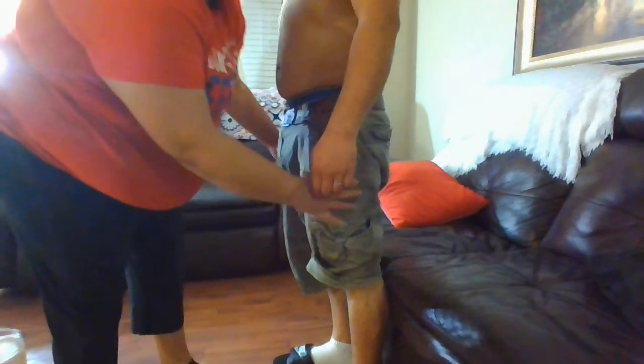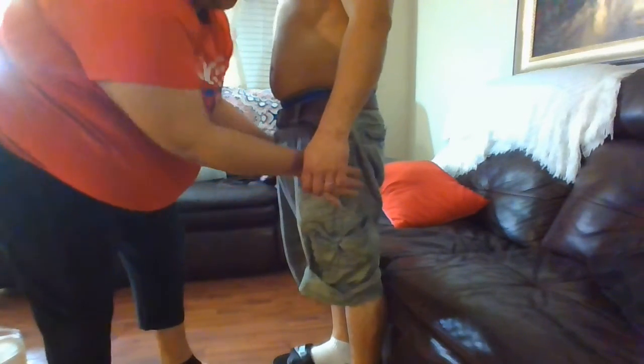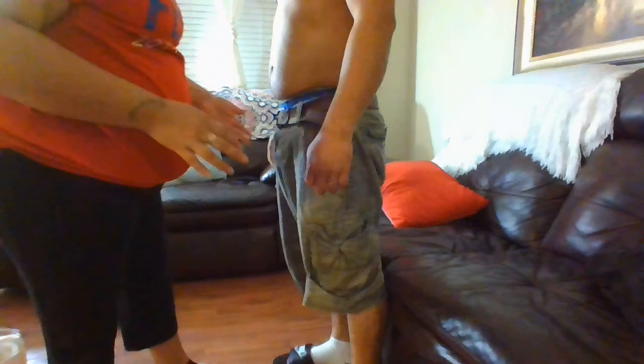The hips. And the quadriceps. No warmth noted, no masses, and sit down. And no warmth, no masses, and no tenderness elicited with palpation.